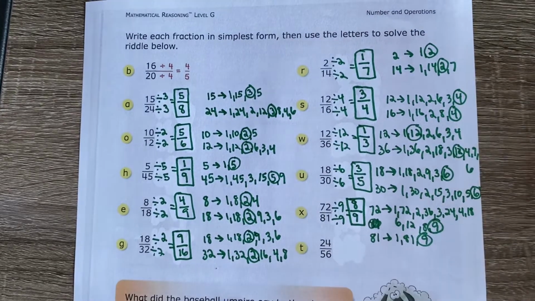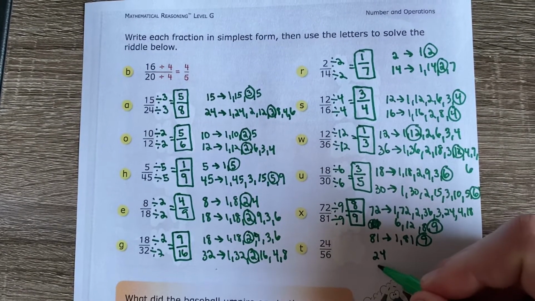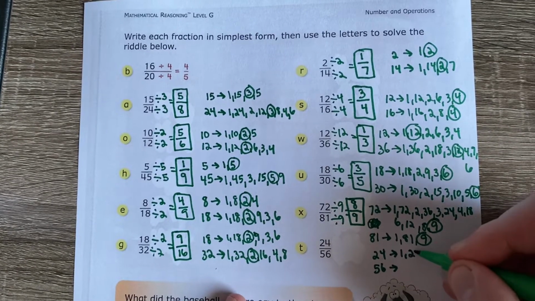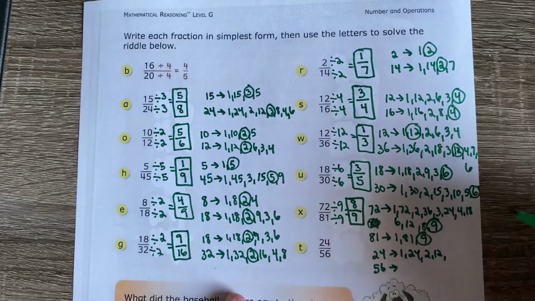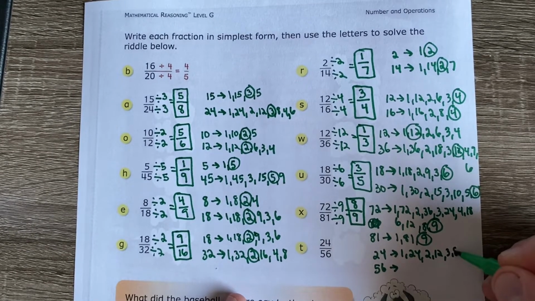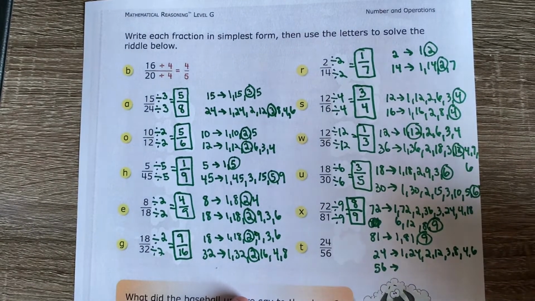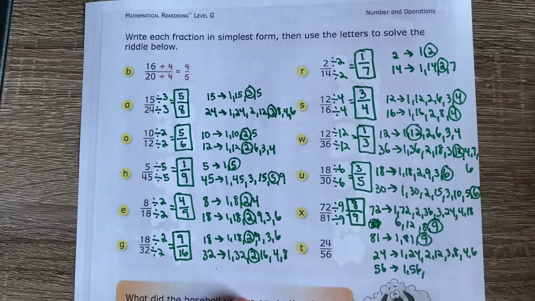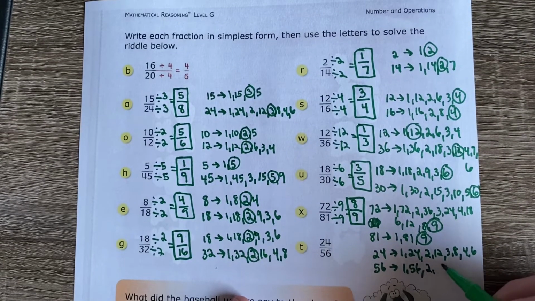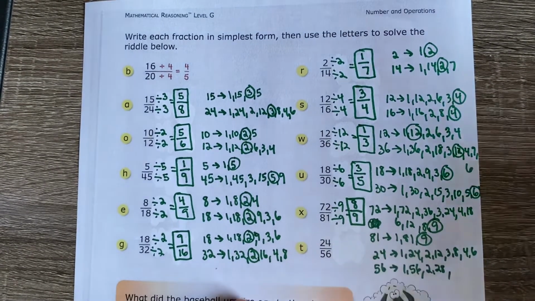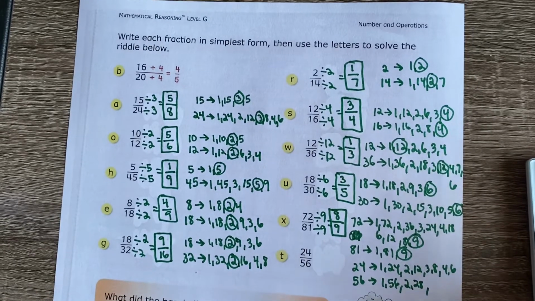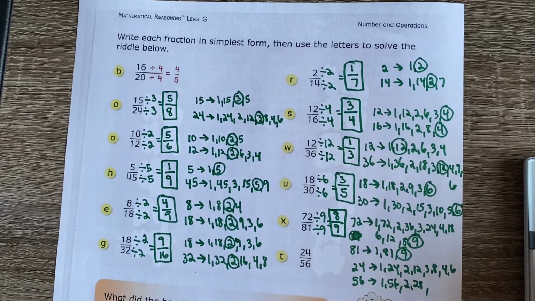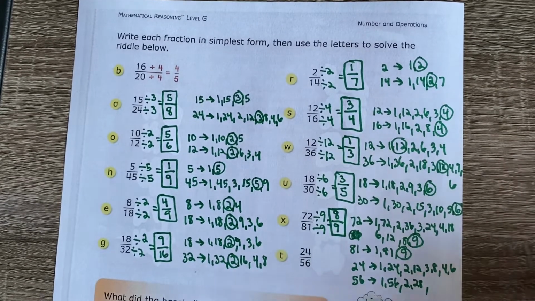And then the last one, 24 and 56. 24 is going to be 1 and 24, 2 and 12, 3 and 8, 4 and 6. 56 is 1 and 56, 2 and 28. I do not believe, let's do 56 divided by 3, no. 56 divided by 4, yeah, 4 and 14.